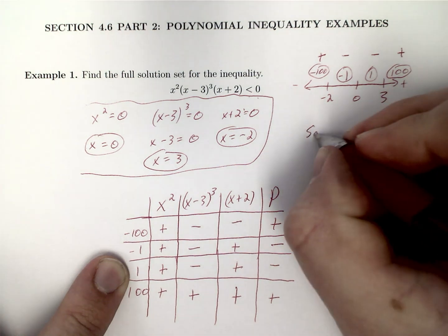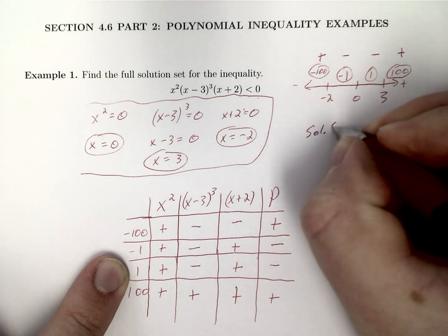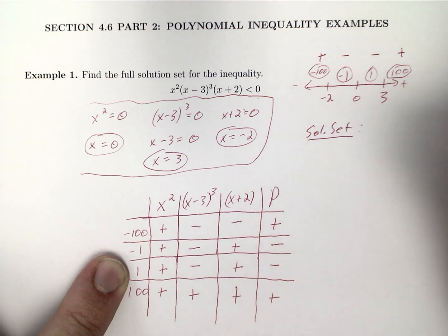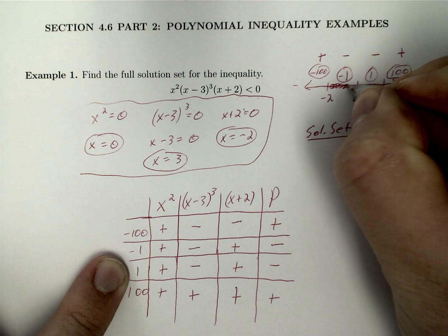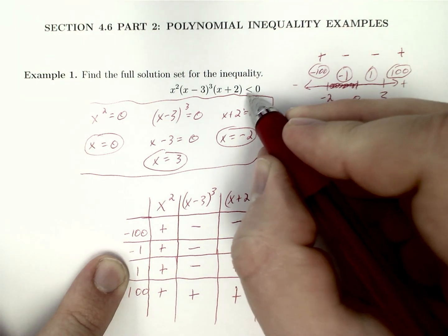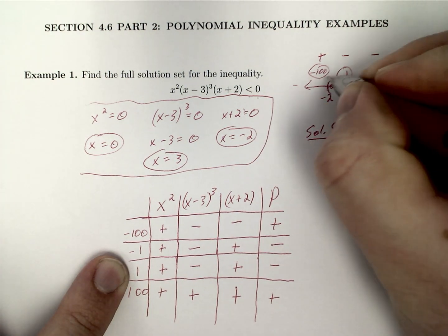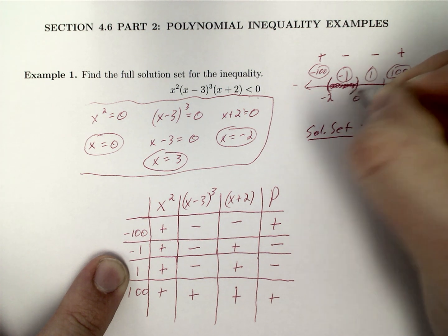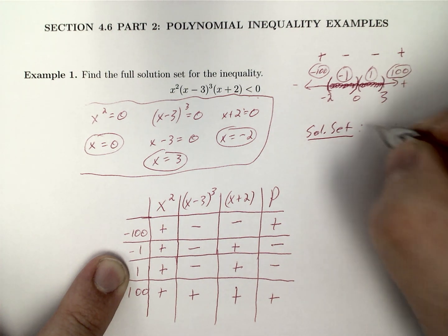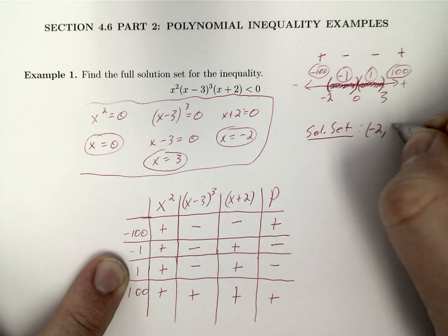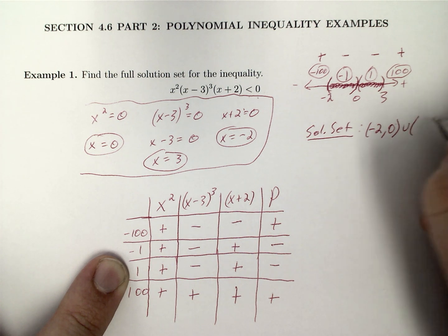So our solution set is this interval. Again, this inequality is strictly less than, so we get parentheses, and this interval where it's also negative. So we get -2 to 0, union 0 to 3.